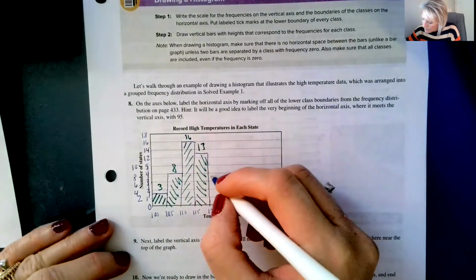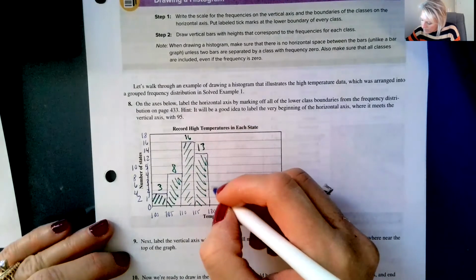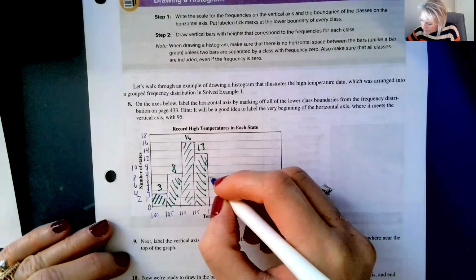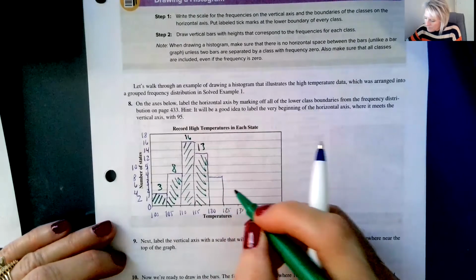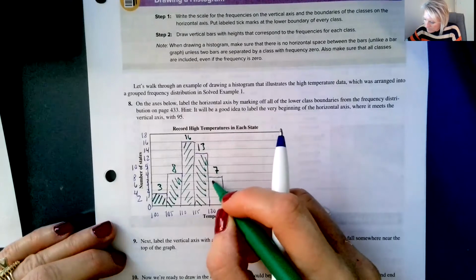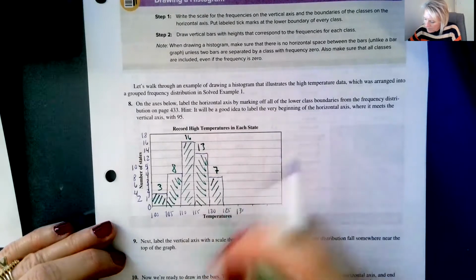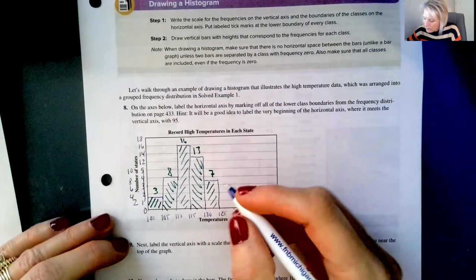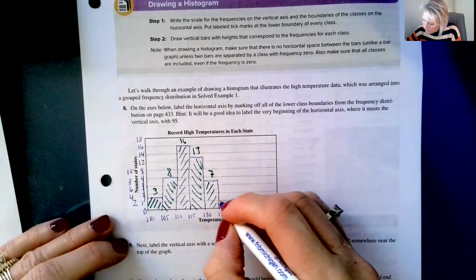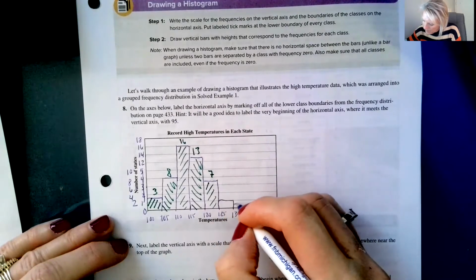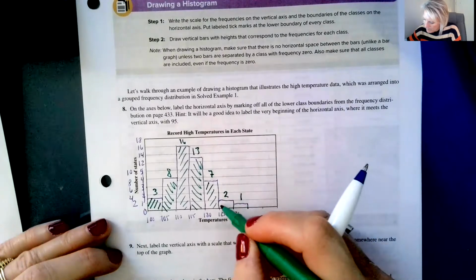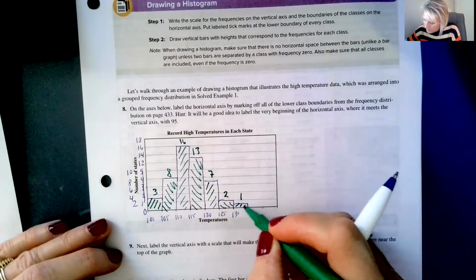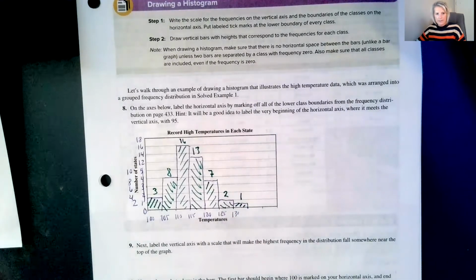So between the 6 and the 8 here. And we have 2 and 1. That is a histogram.